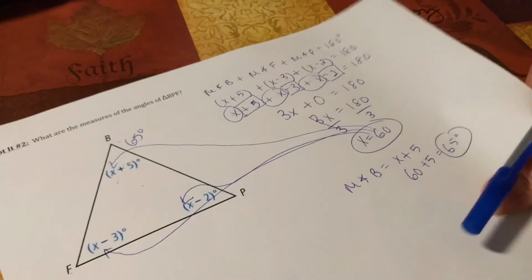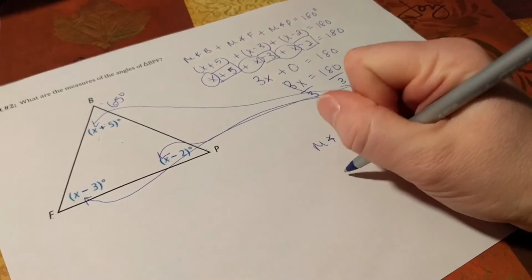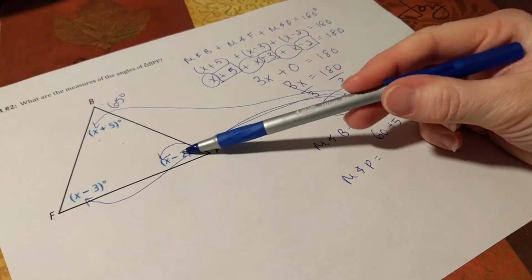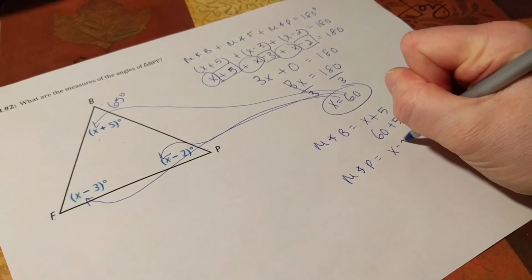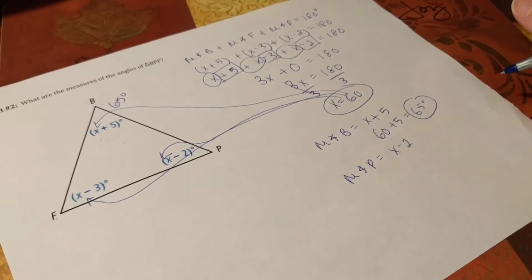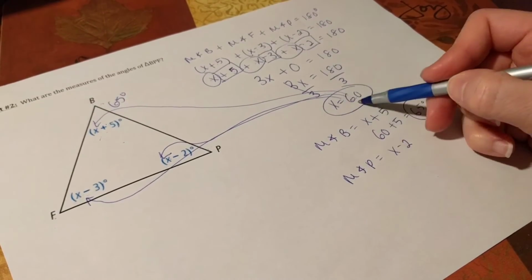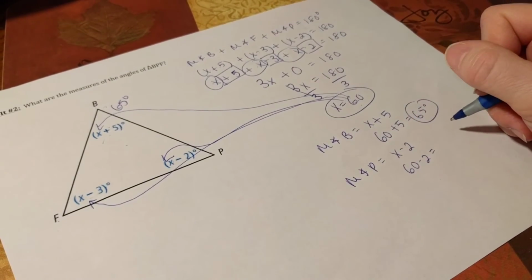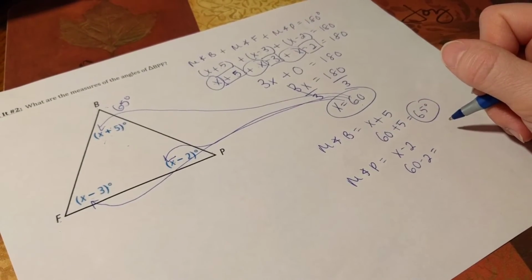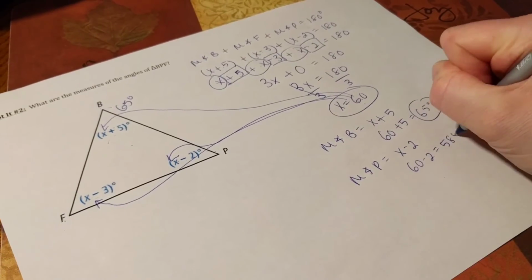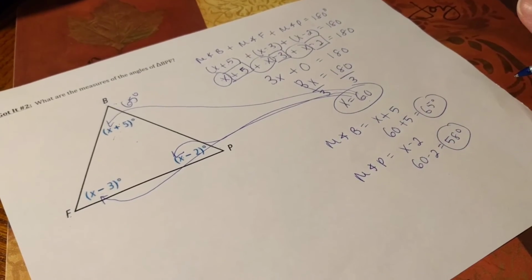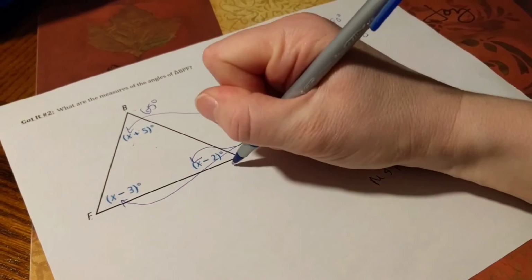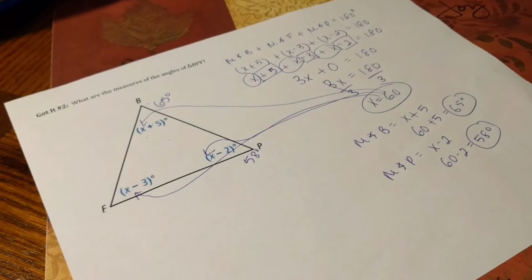All right, then we have the measure of angle P, which they gave us as x minus 2. And when you plug in, we found out that x equals 60. When you plug in 60 for x, 60 minus 2 equals 58 degrees. All right, so we just figured out that the measure of angle P is 58 degrees.